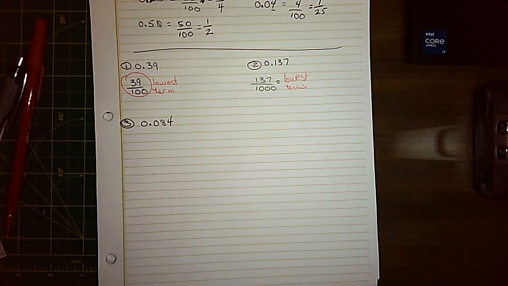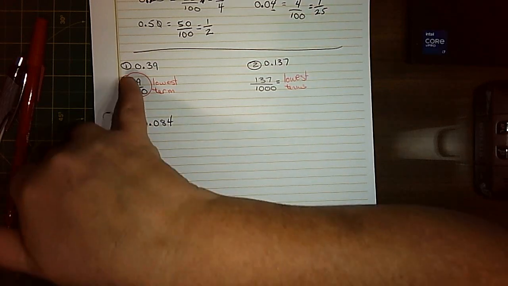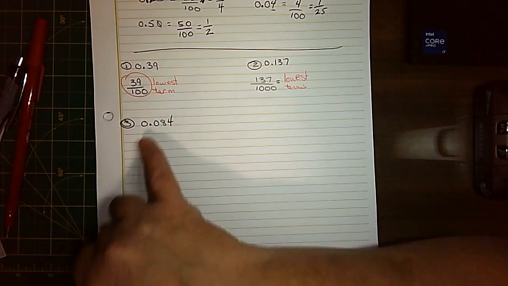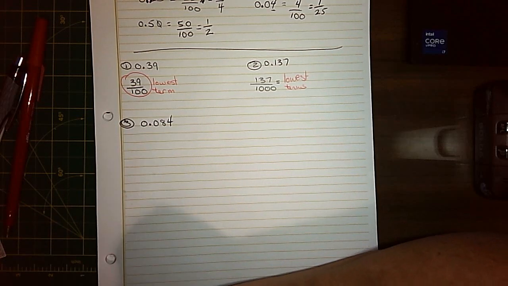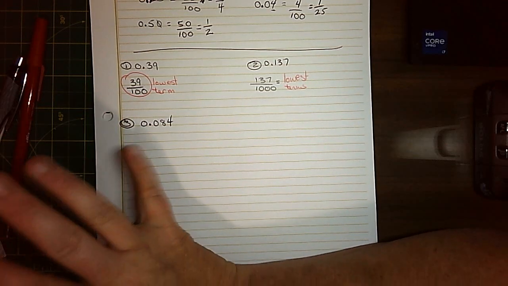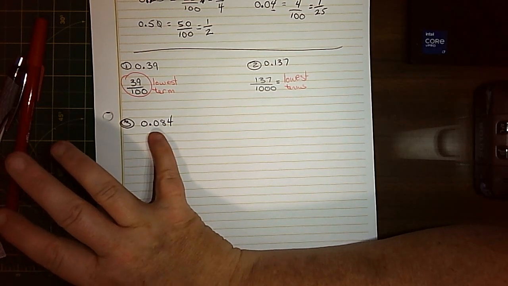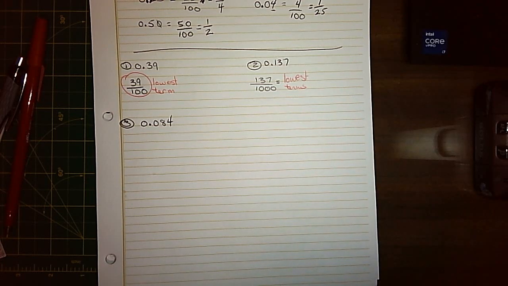I'll give you guys a second head start, and then I'm going to take that one up at the same time. All these numbers I'm giving you have zeros in front, so they are not a full inch or a full whole number. After this one, I'll give you a decimal that has a whole number in front.